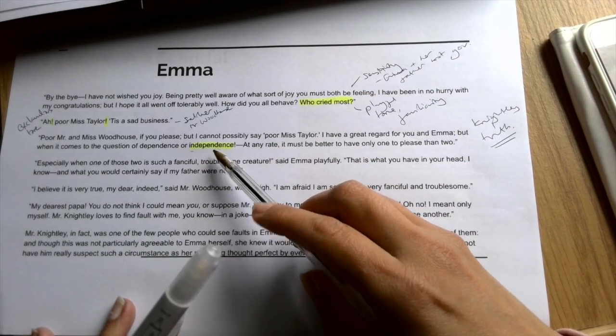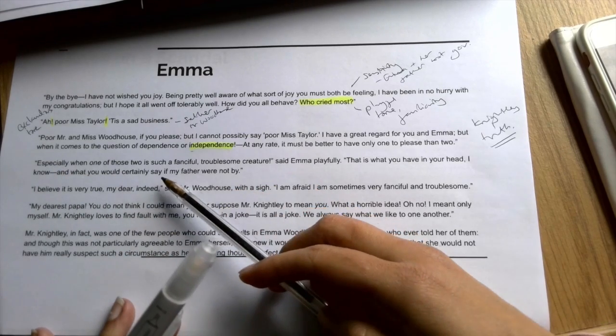"Especially when one of those two is such a fanciful, troublesome creature," said Emma playfully.